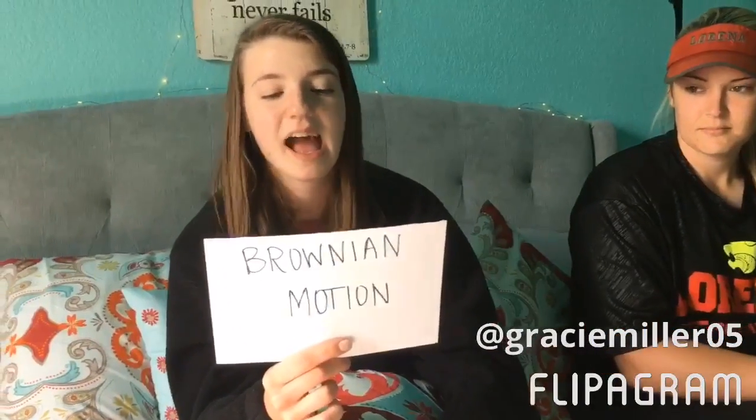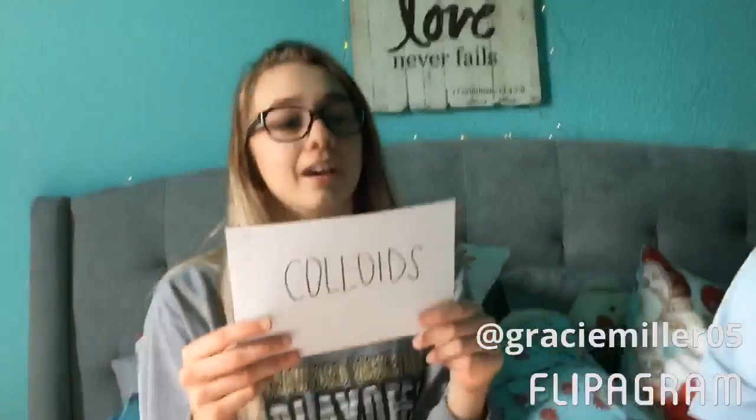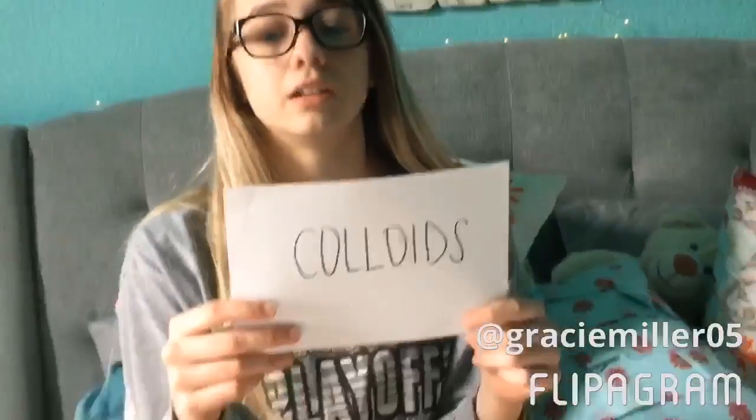Next is Brownian motion. It's the erratic, random movement of microscopic particles in a fluid as a result of continuous bombardment from molecules of the surrounding medium. C is for colloids. A colloid is a homogeneous non-crystalline substance consisting of large molecules or ultramicroscopic particles of one substance dispersed through a second substance.